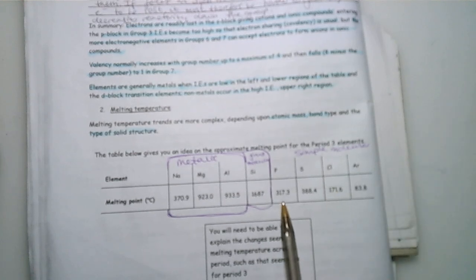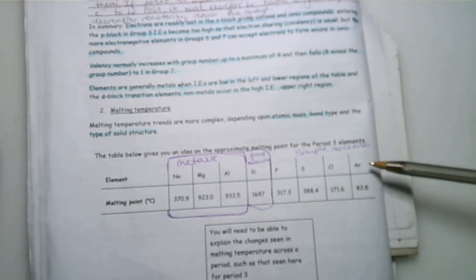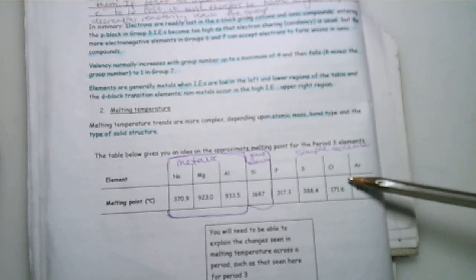But depending on what intermolecular bonds they have, it changes the melting point of them. So say if you had water molecules, they would have a higher melting point than other ones, because they have hydrogen bonds between the molecules, which are stronger than, say, van der Waals, which would be in chlorine or argon.